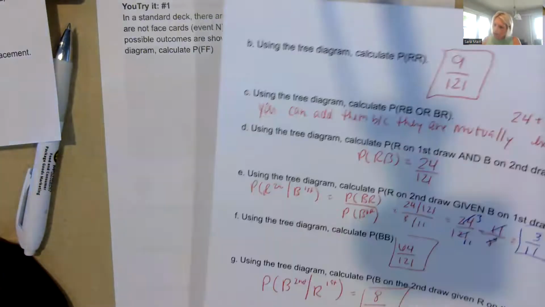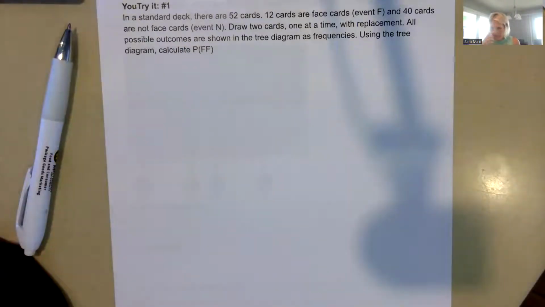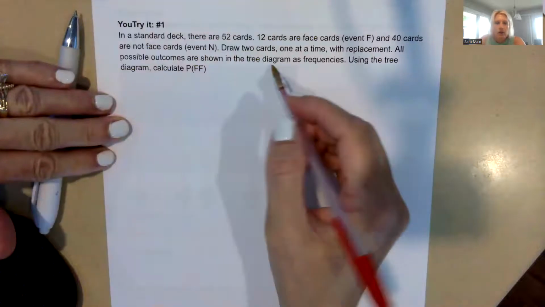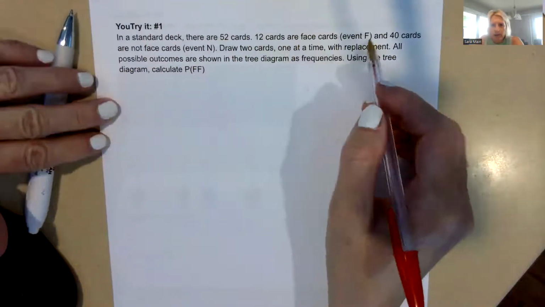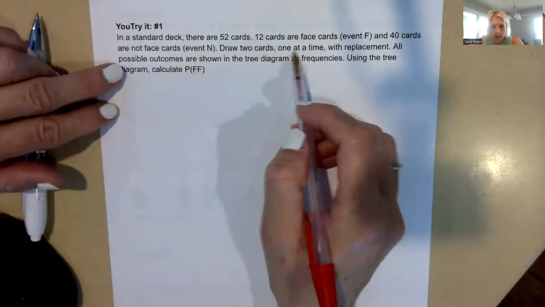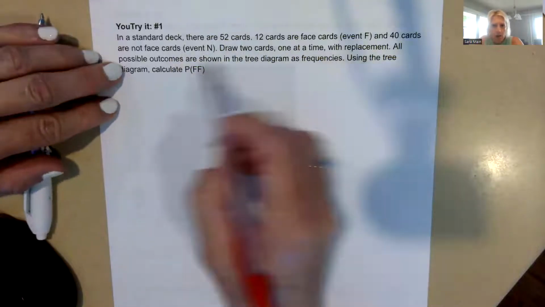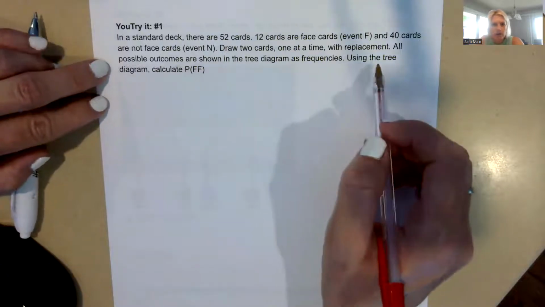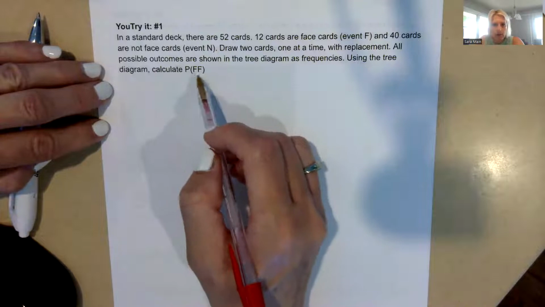Let's try another one on our own. In a standard deck of 52 cards, 12 cards are face cards, event F, and 40 cards are not face cards, event N. Draw 2 cards one at a time with replacement. All possible outcomes are shown in the tree diagram as frequencies. Using the tree diagram, calculate the probability of F and F.